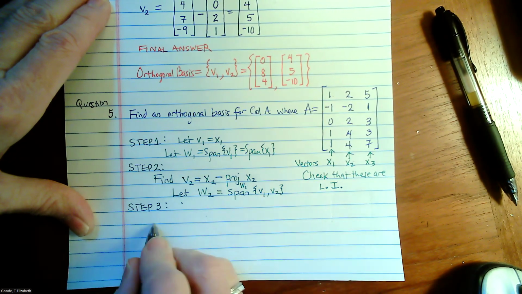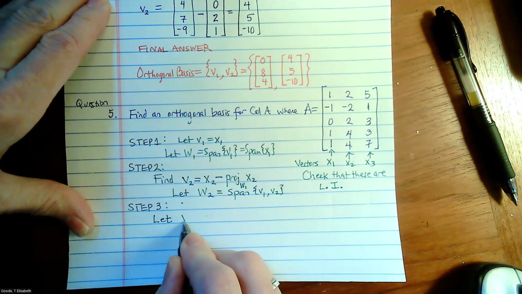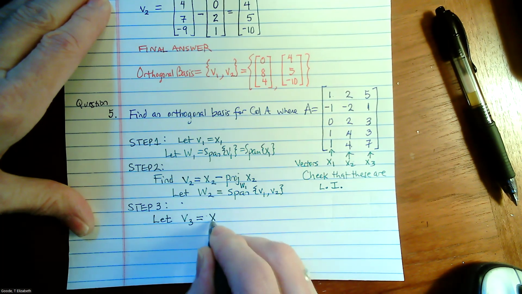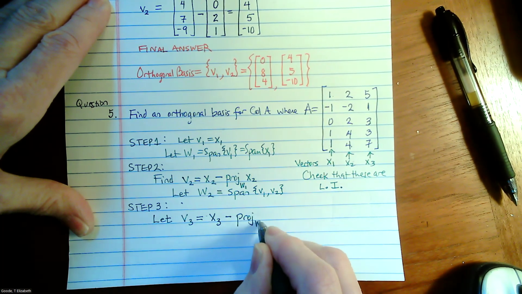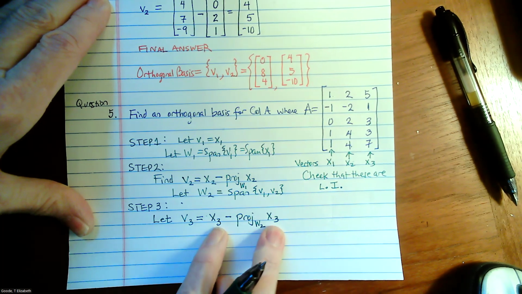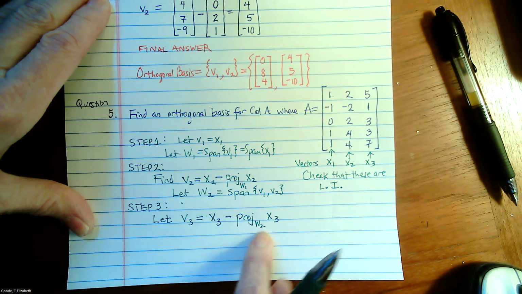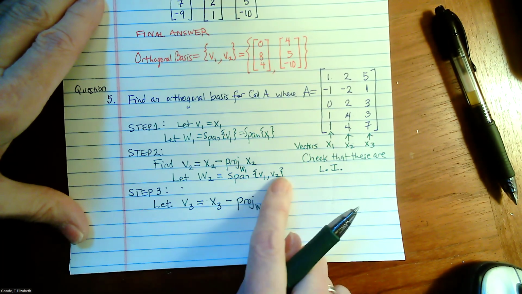And then finally, we're gonna let V3 be X3 minus the projection onto W2 of X3, because this is orthogonal to W2, okay? But check it out.